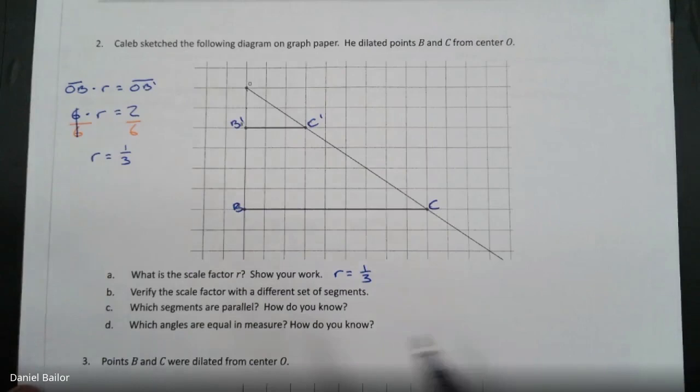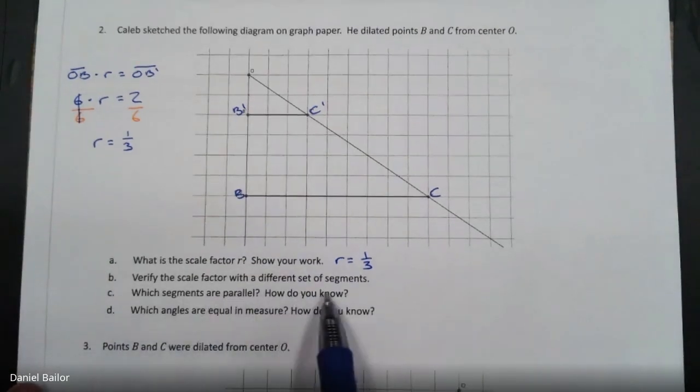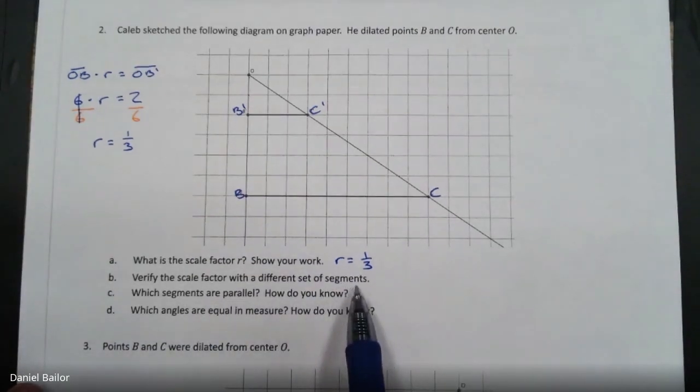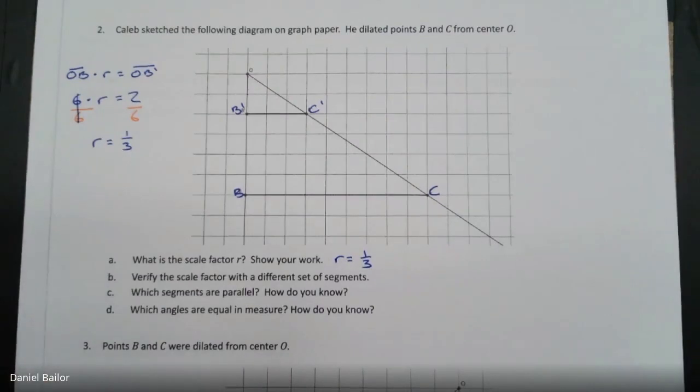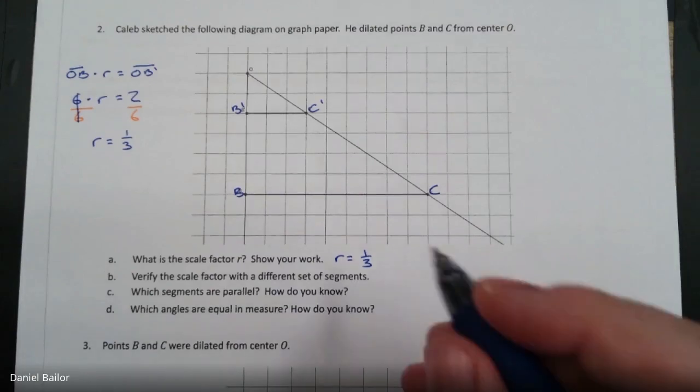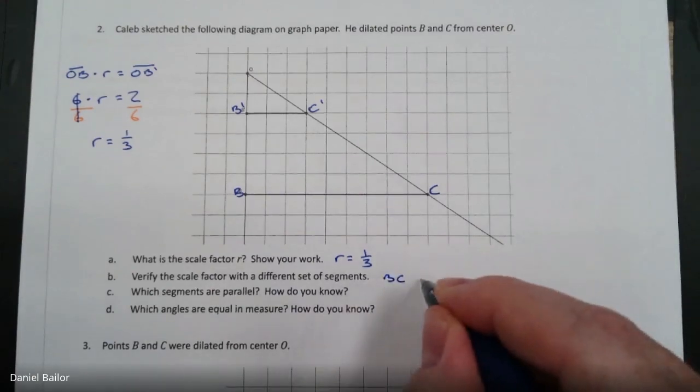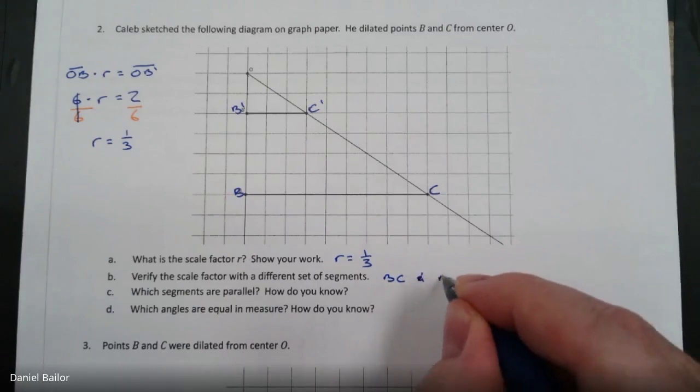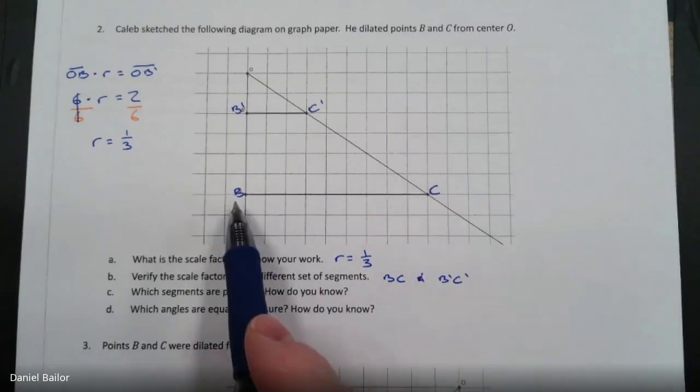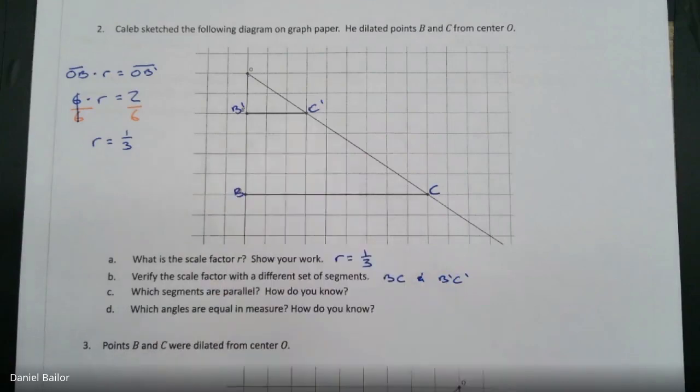And now it says verify the scale factor with a different length of segments. So we need to show that the scale factor works in other places. Well, for this one, I'm going to use BC and B prime C prime. Because those are straight lines, it's easy to measure.